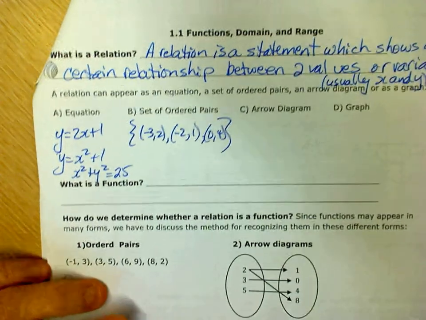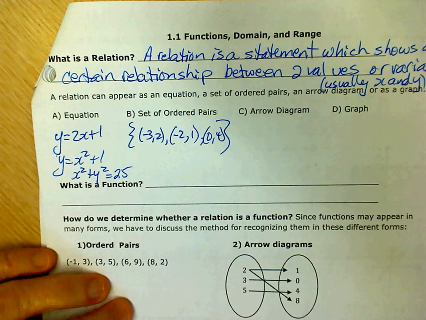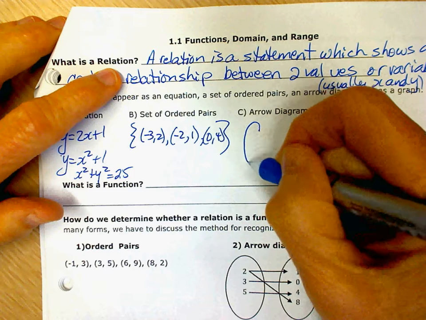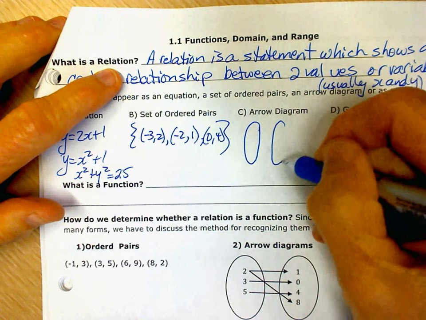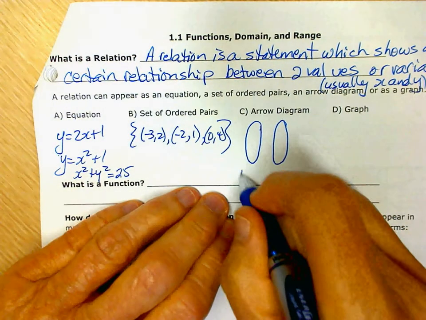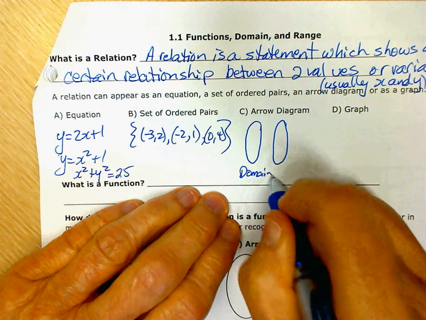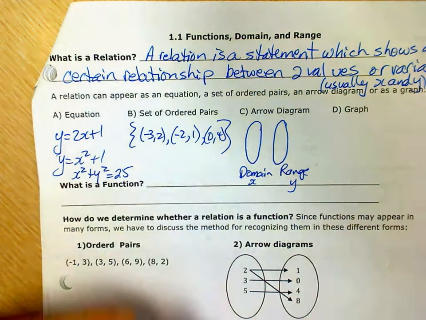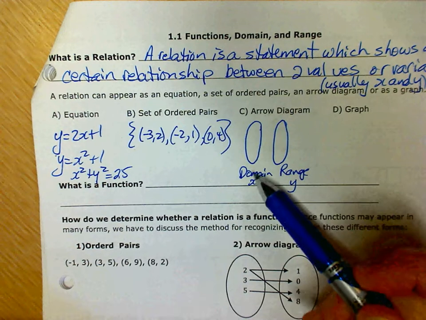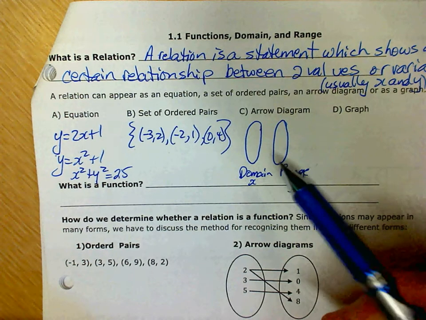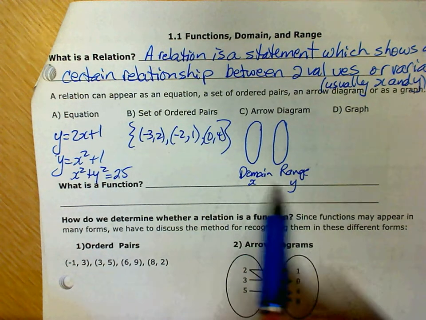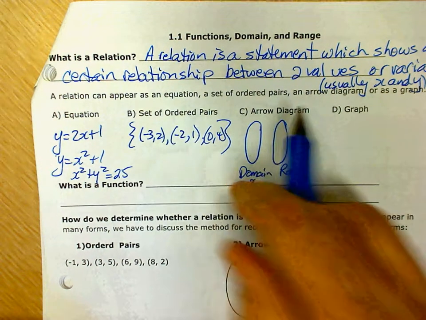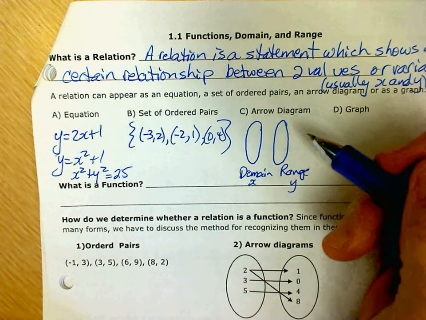We could use something called arrow diagrams or mapping diagrams. I don't see them very often, but they pop up once in a while. So this might represent our domain. Domain is the word for our x values. Range is a word for our y values. So usually the domain values are chosen arbitrarily. Try not to write on this line because we do need that line, right? This line here, I'll just have to jump over it or something.